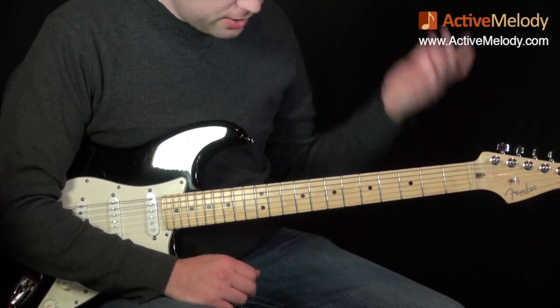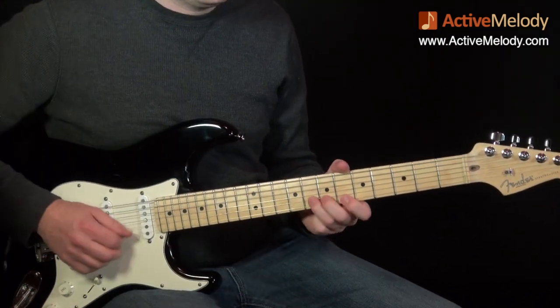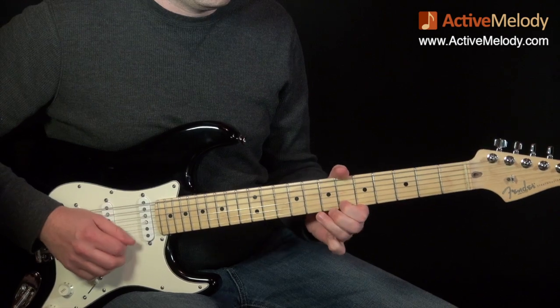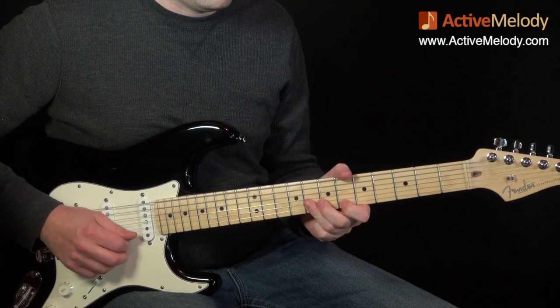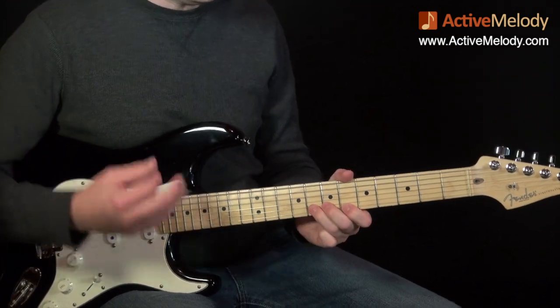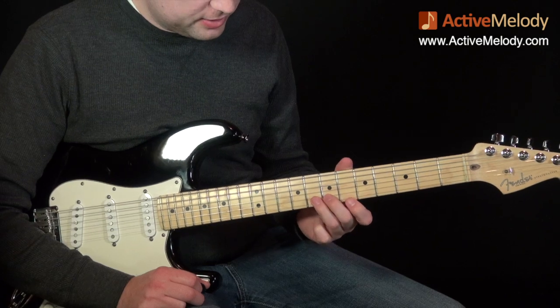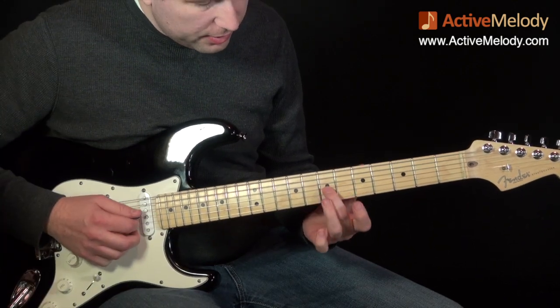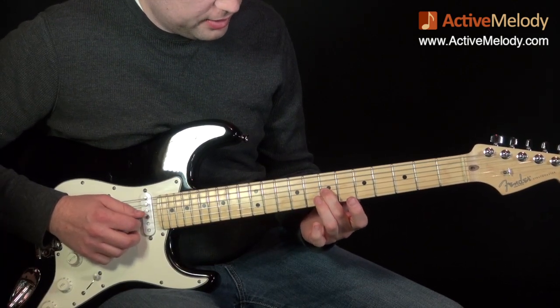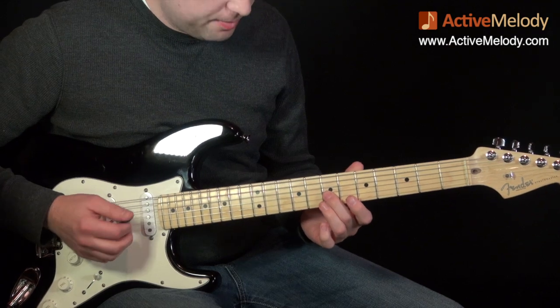Now, and then I played it an octave higher. For the most part, it's the same. The only difference is this middle finger here on the 7th fret 3rd string. But let me show it to you.